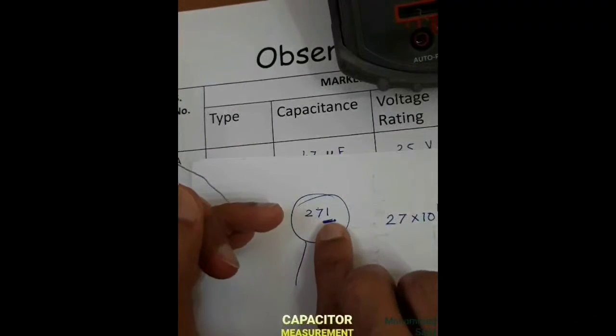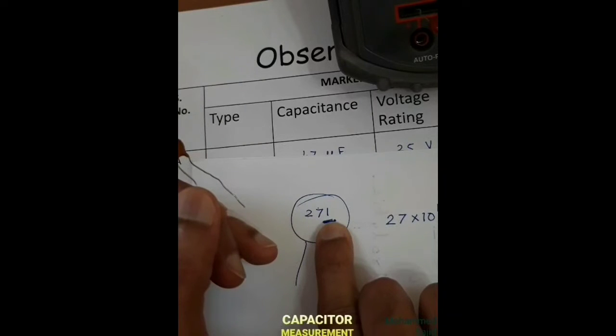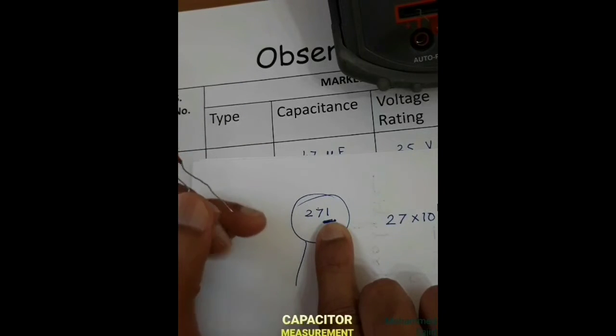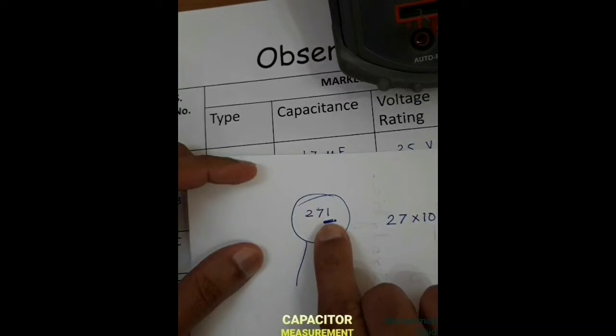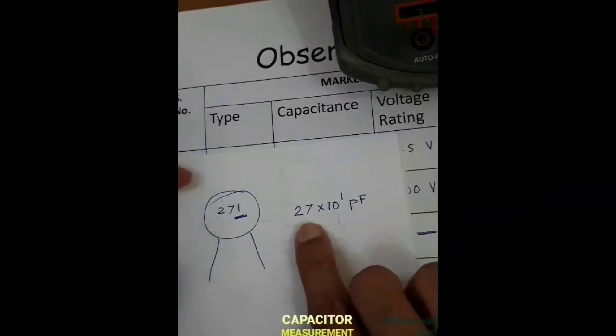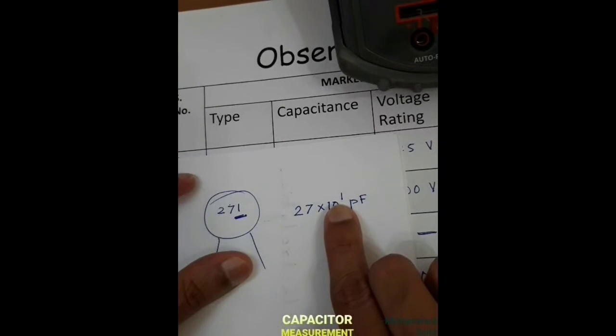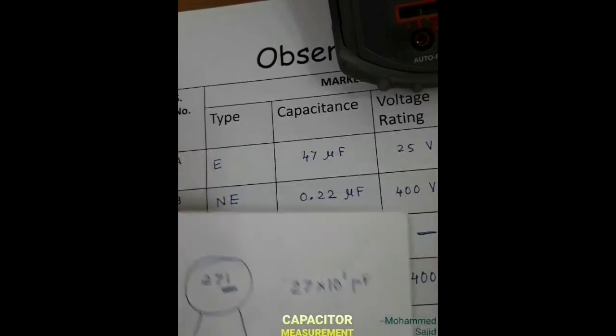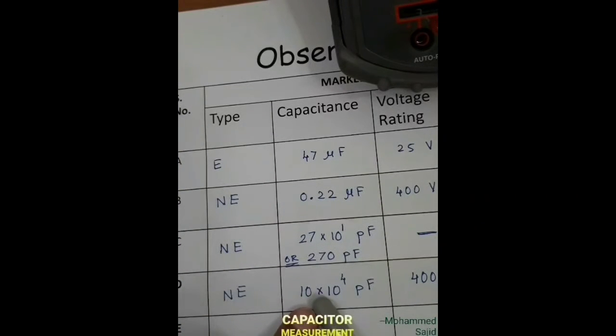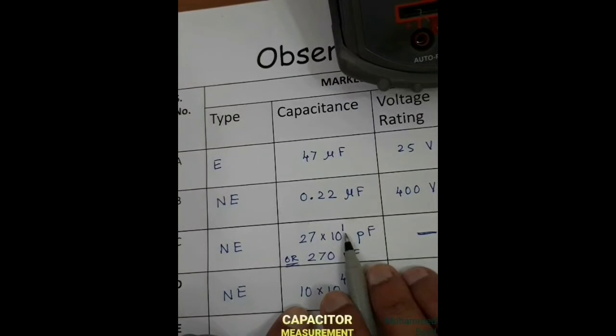27. What is this? This is not the value but the multiplier in the value of capacitance. So 27 multiplied by 10 raised to power 1. And what is the unit? Picofarad. Same method we are using, what we have used for this. It was 104, so what we have written? 10 multiplied by 10 raised to 4. So here what we can write? 27 multiplied by 10 raised to 1. Or you can write 270.